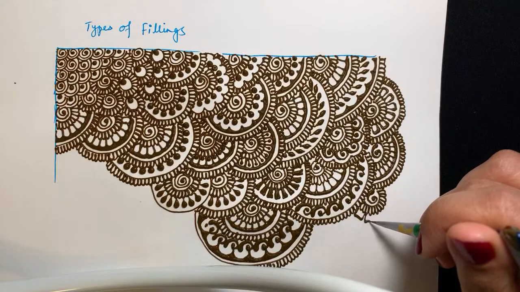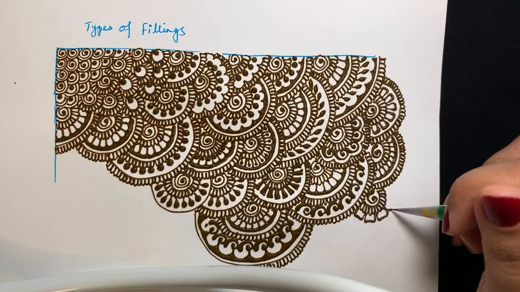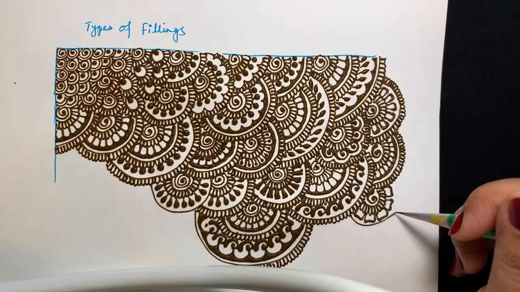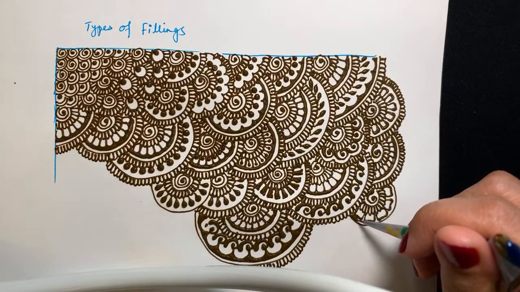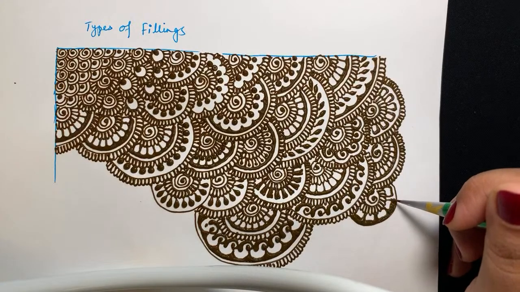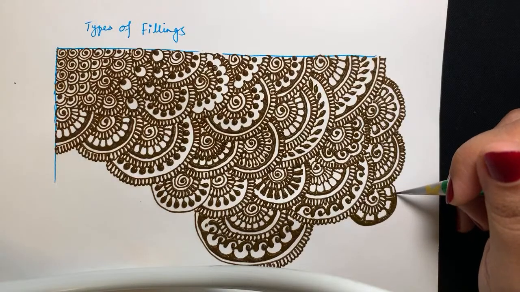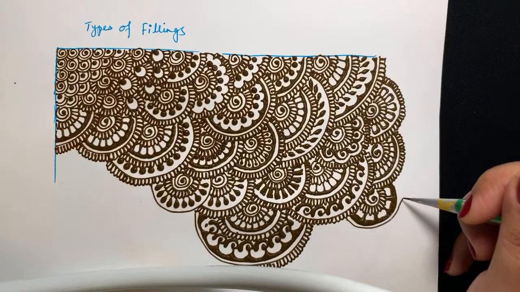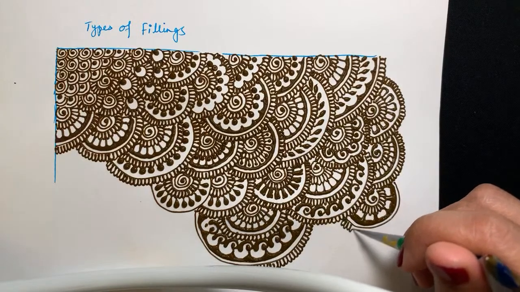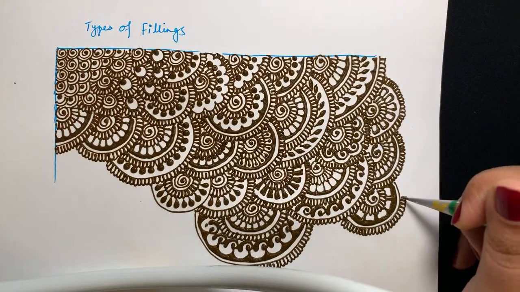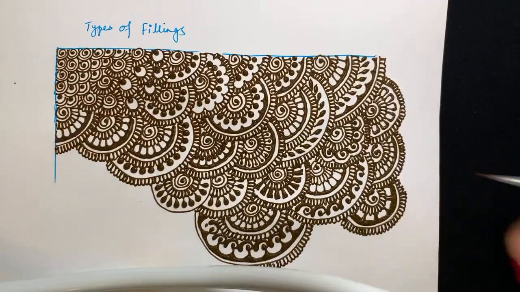Or you can do this. Remember these petals? You can fill it in too. If you go close to it and just fill it in, that looks really pretty too. That's another idea, guys. That's pretty much all your basic fillings, I guess.